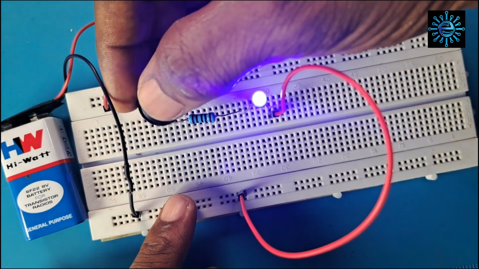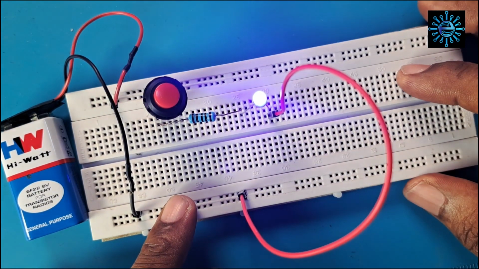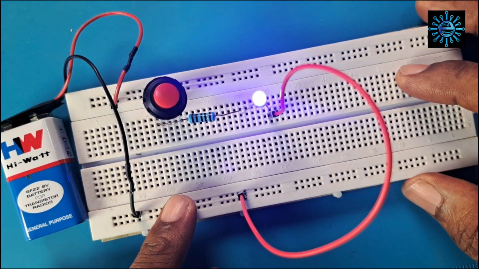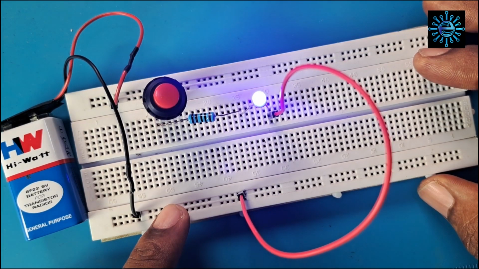To turn it off, I'll press the switch again, and to turn it on, I'll press the switch. Another thing you can do is to check the polarity of the battery and the LED.